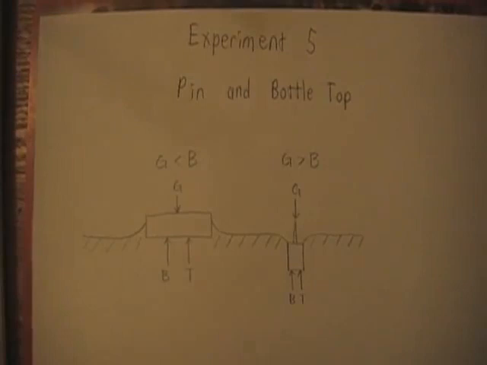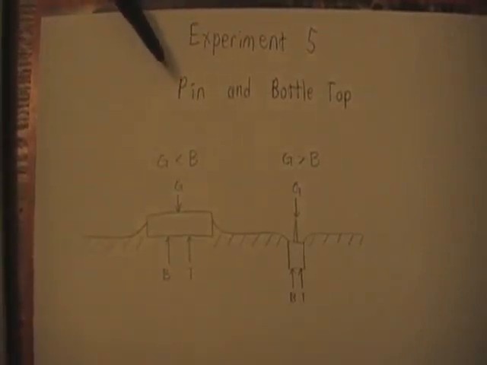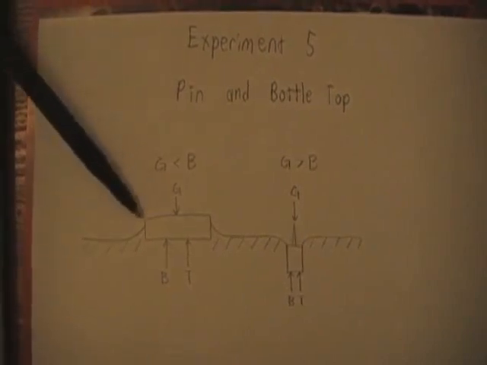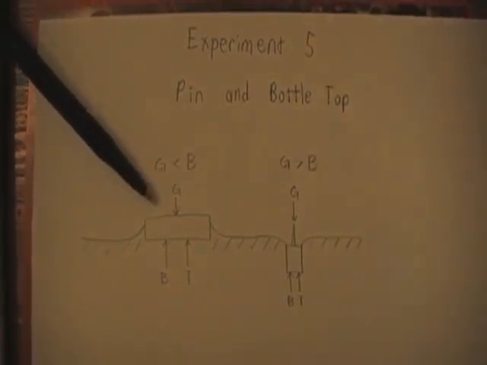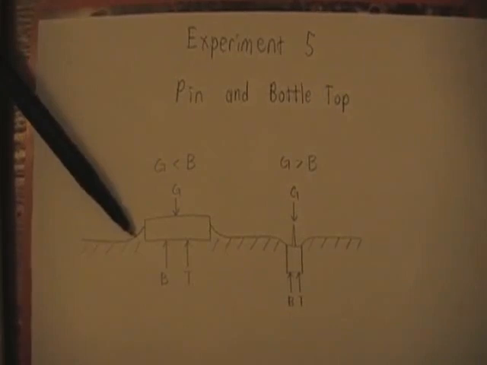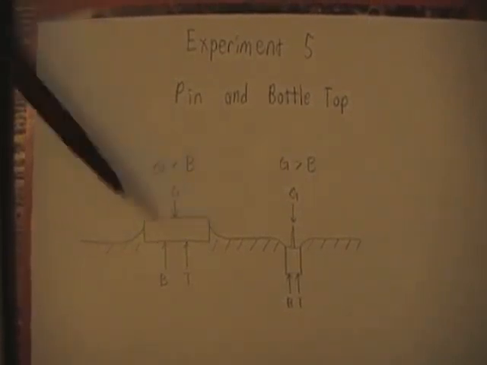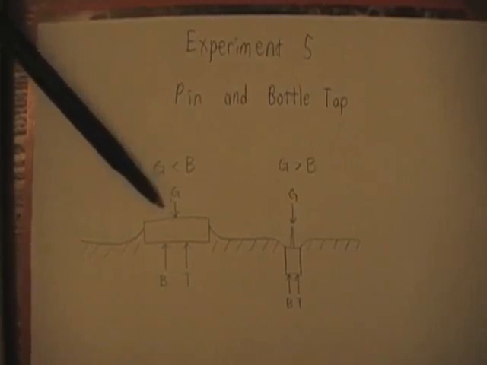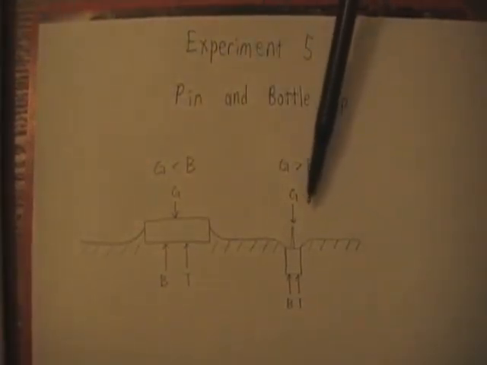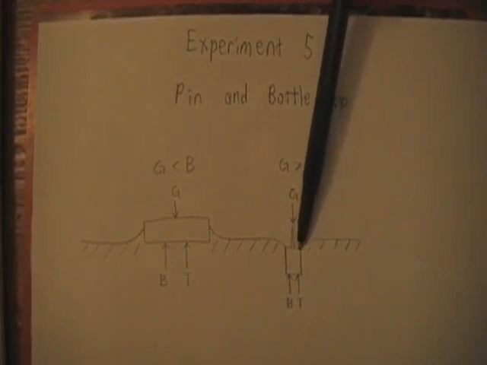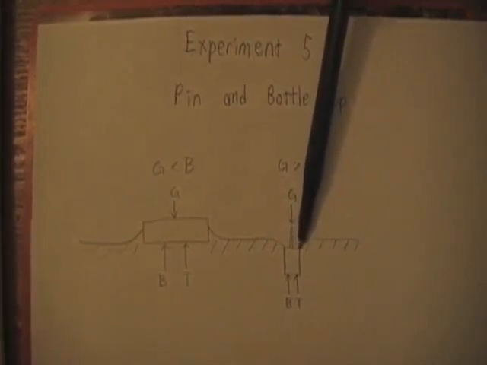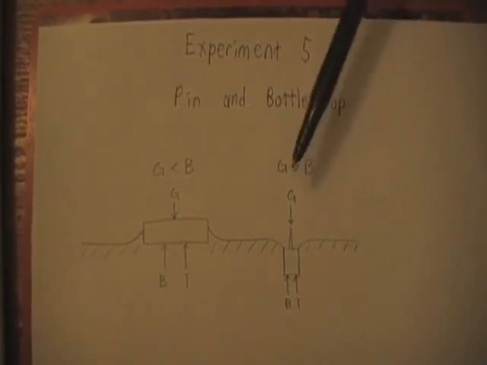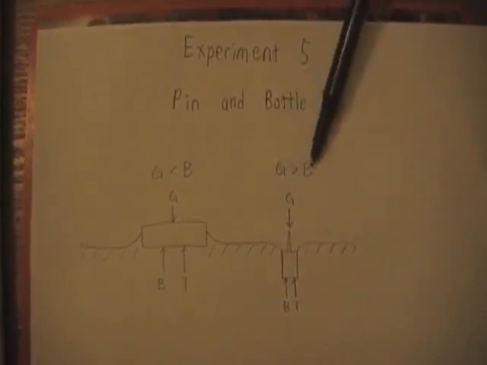Fifth experiment, we're going to look at the interaction between a pin and a bottle top. Over here we have the bottle top. As before, you can see the meniscus curves up around it because the buoyancy force is greater than the gravitational force. Over here, the surface of the water curves down around the pin because surface tension has to assist the buoyancy force in order to keep it afloat, because the gravitational force is greater than the buoyancy force.